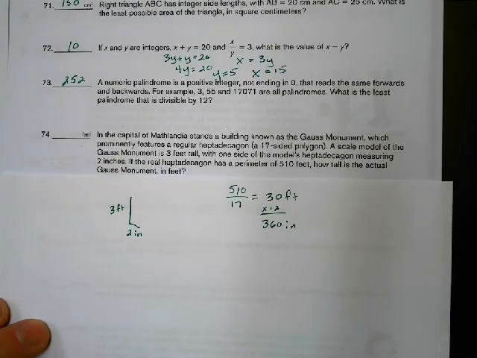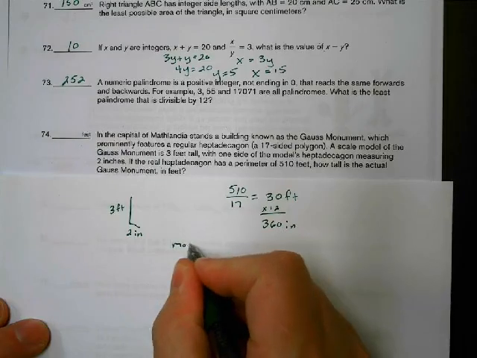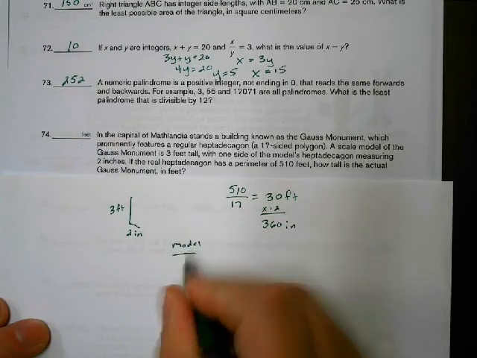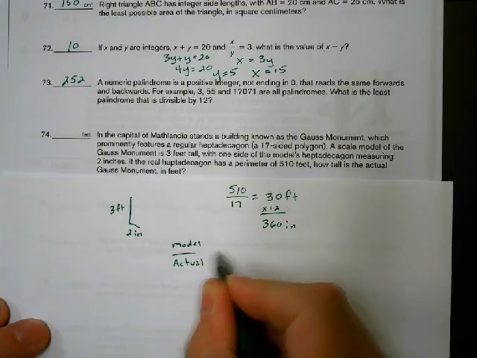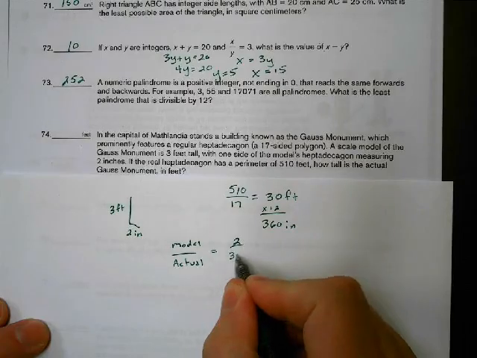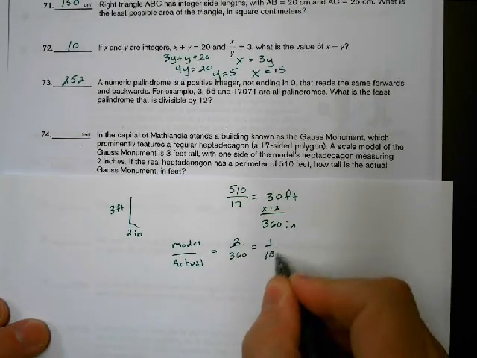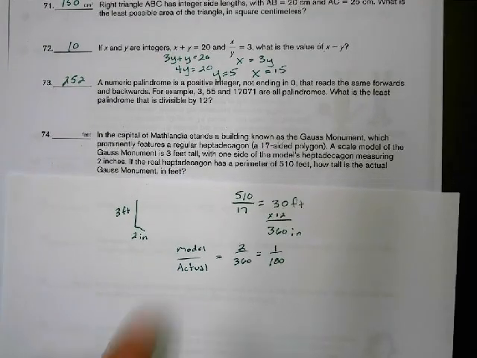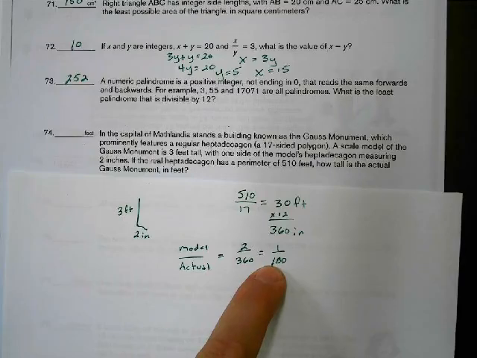All right, so I've got the model compared to actual, which will give me a scale factor here. The scale factor is 2 over 360, or 1 over 180 as it reduced to. So the actual is 180 times the model. That's what this scale factor is telling me.